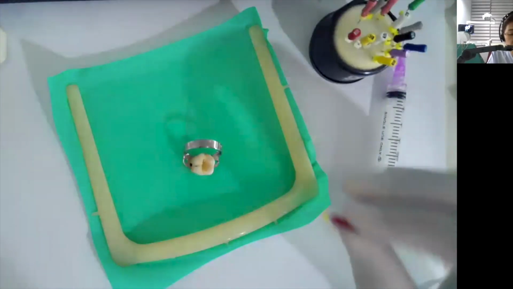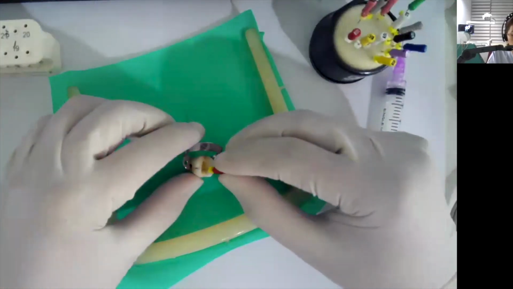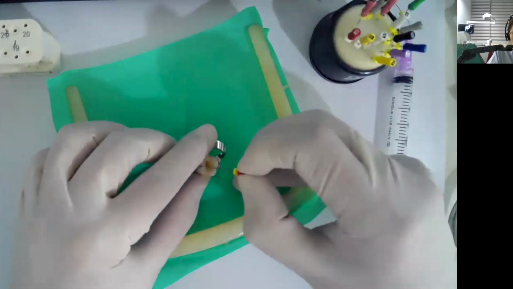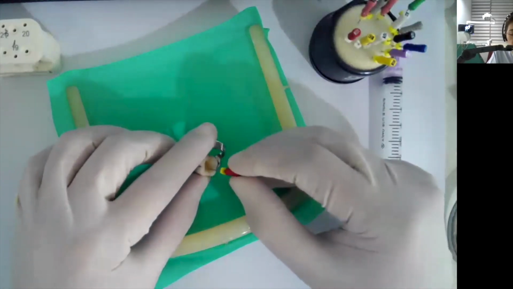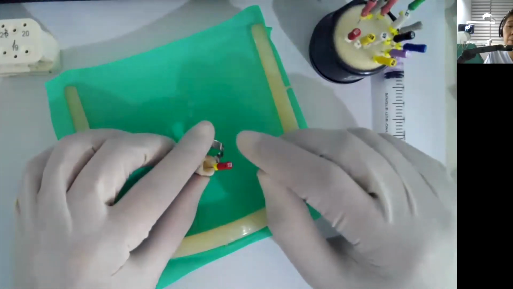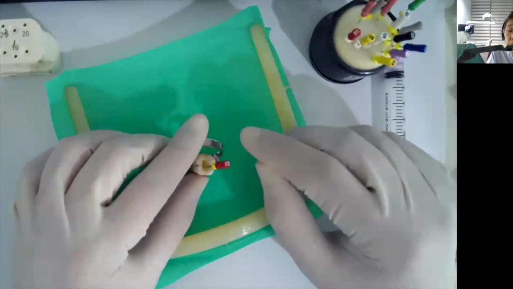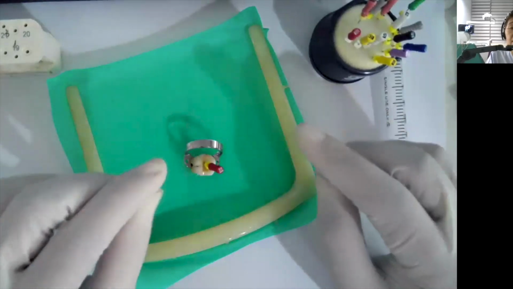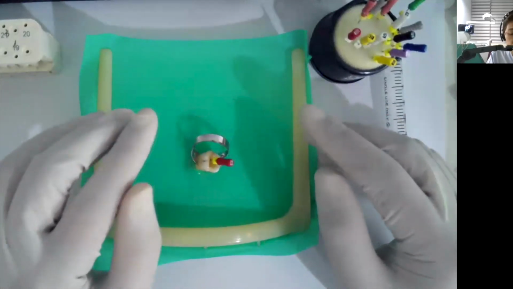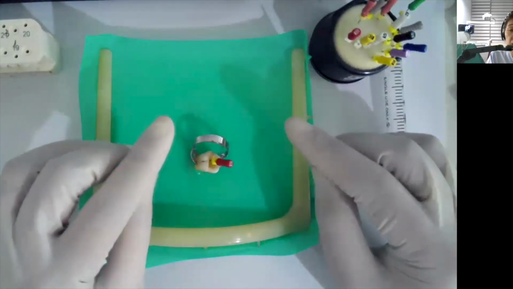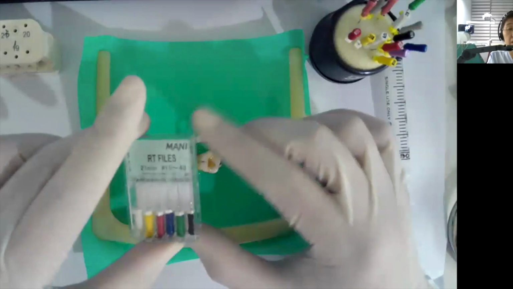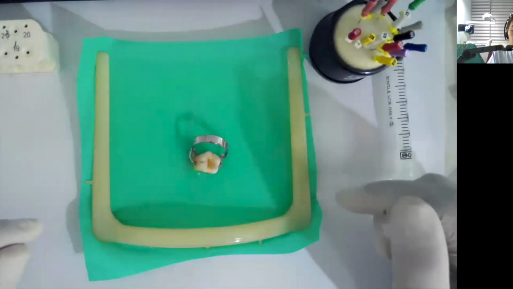Please make sure that each of the canals will have the apical stop. And what is the importance of that? When you do your obturation, then you will have a better tug back and avoid extrusion of the gutta percha during obturation. So this will be the end of my presentation for the table clinic using the glide finder as well as the RT files. With that, thank you very much.